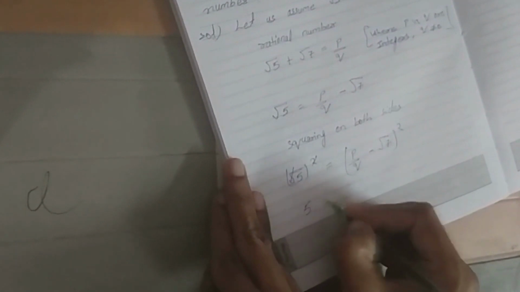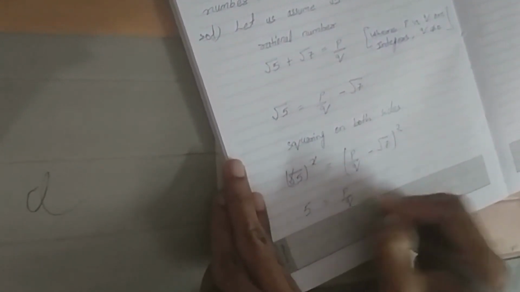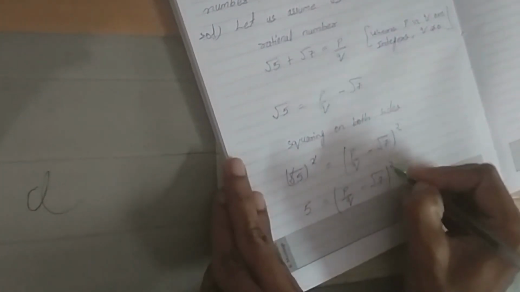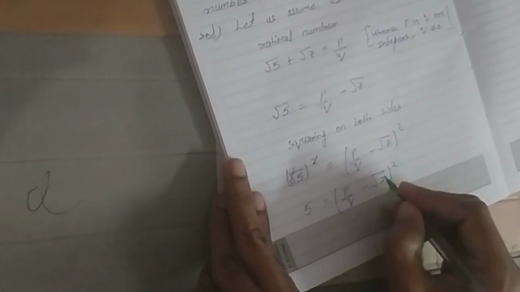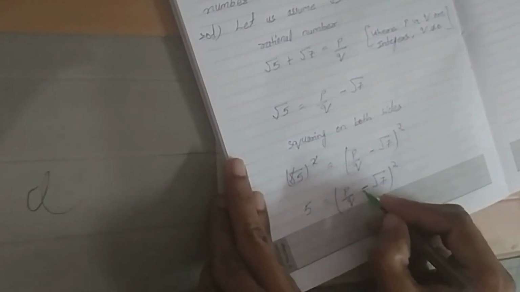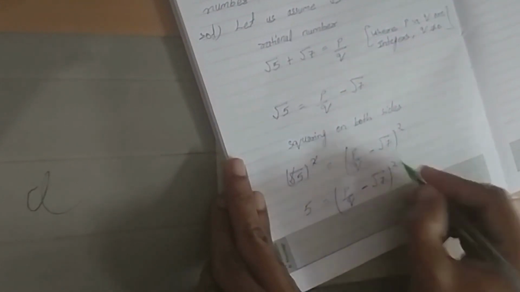Just write down as it is: 5 equals p by q minus root 7 whole square. We have cancelled the root on the left, but we still have the root here. What you can see here is one term and two terms with a minus between them and a whole square.